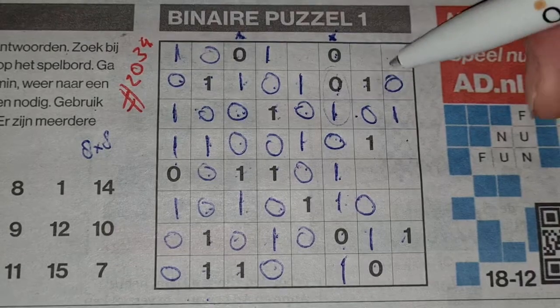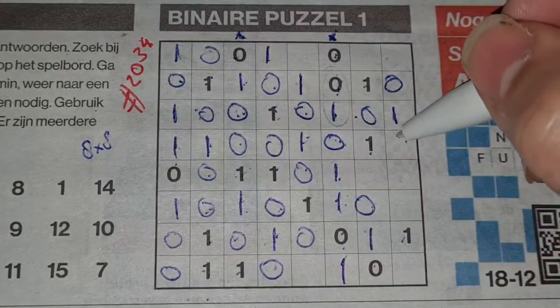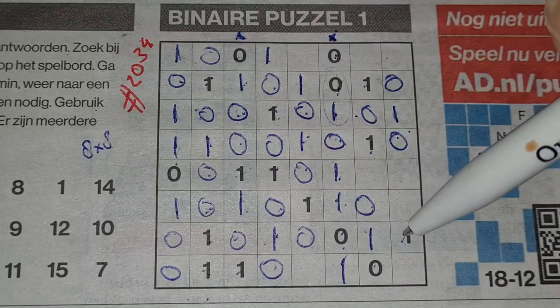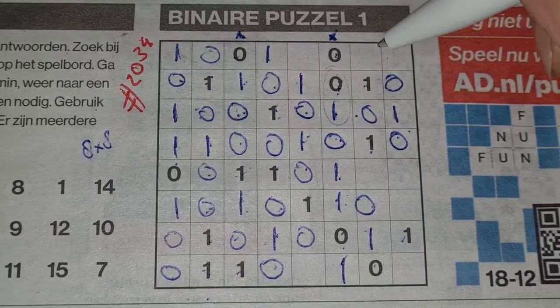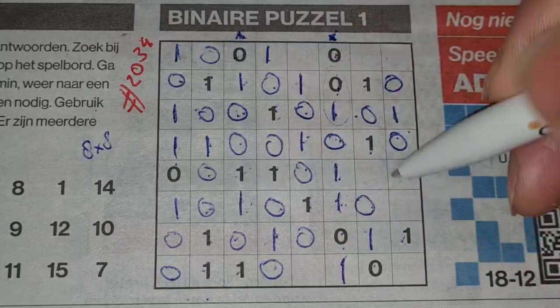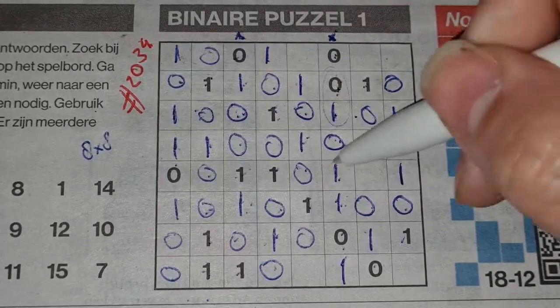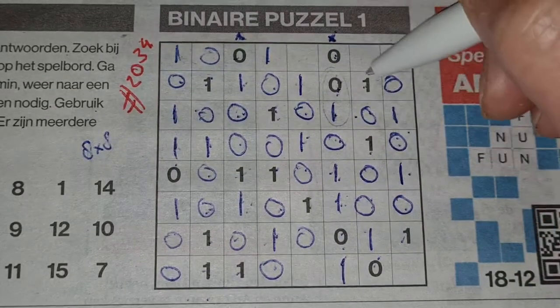Not the same. 1, 2, 3, 4. 4 1, so the rest are O's. 1, 2, 3. Need to compare again. No, 1, 2, 3, 4 1, so the rest are O's. Between 2 O's comes an 1. Between 2 1's comes an O. 1, 2, 3, 4 O's, so the rest are 1's.